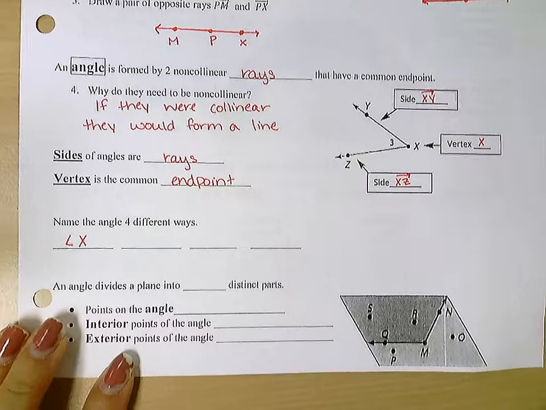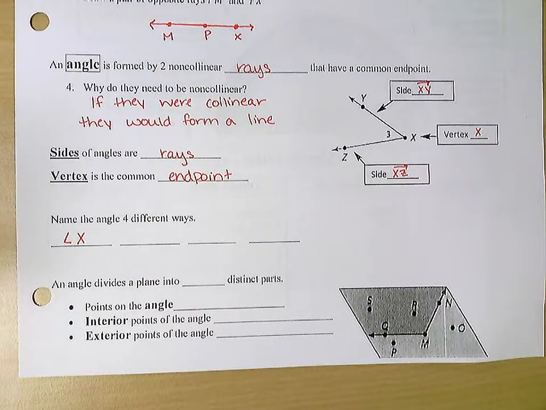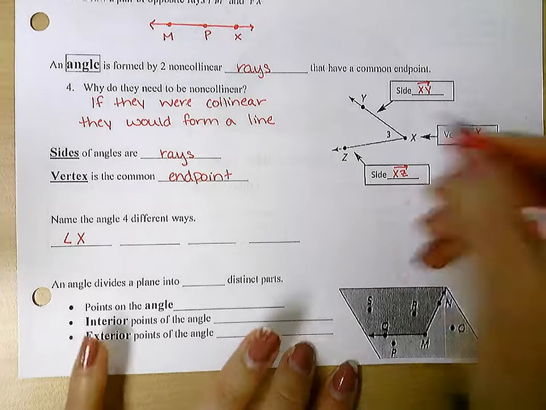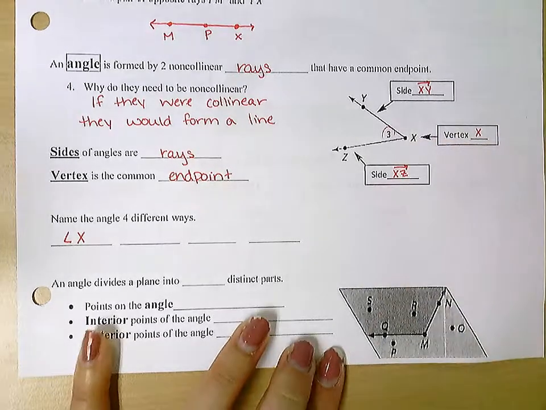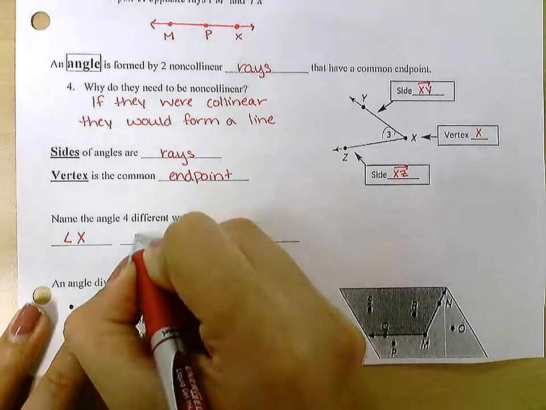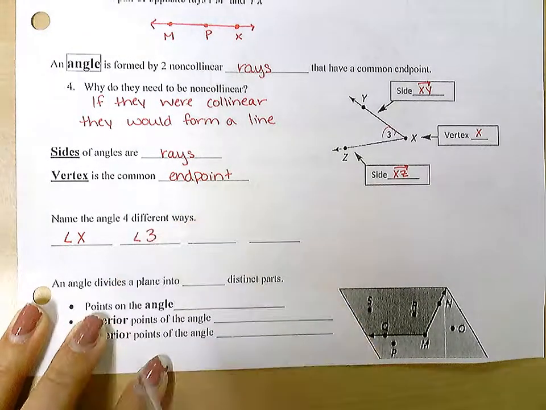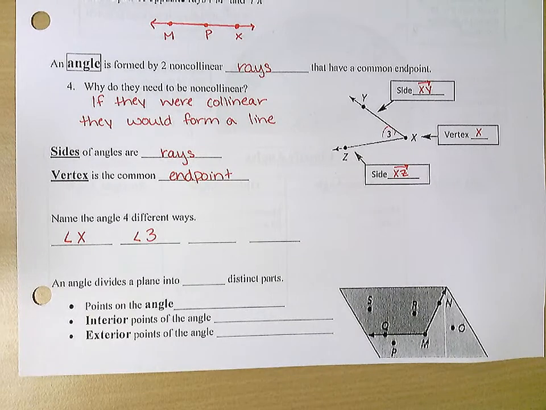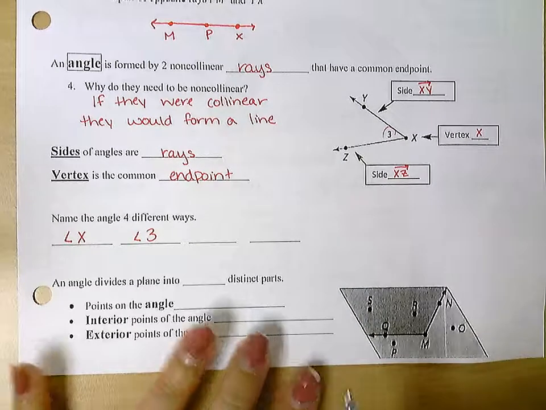I could name this angle X, using that vertex. I could also use this little number within my angle. You see that number 3 there? I could also say that this is angle 3. I like to use the numbers just because it's a little bit easier to find that angle then. So it's also angle 3.